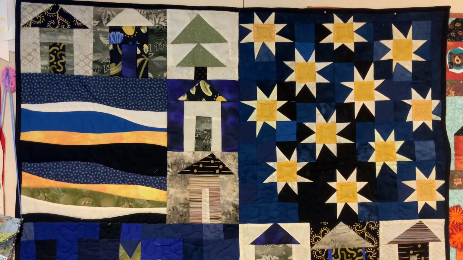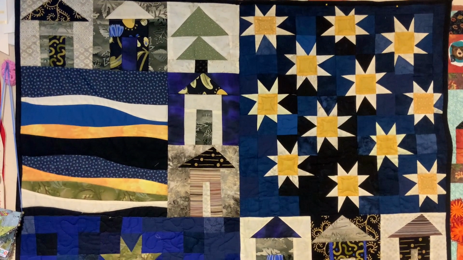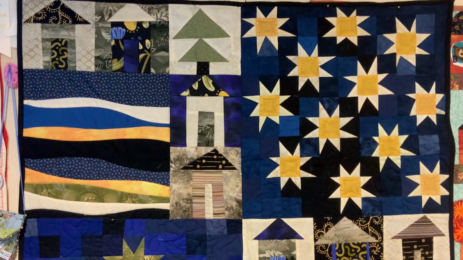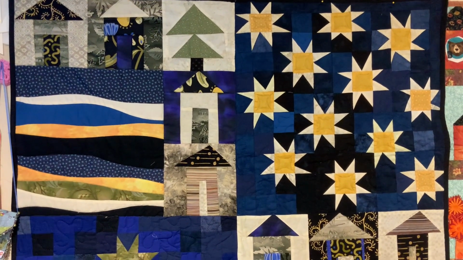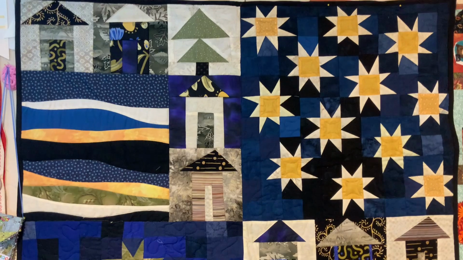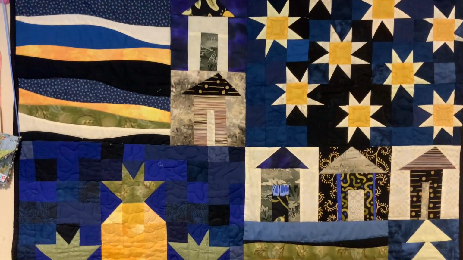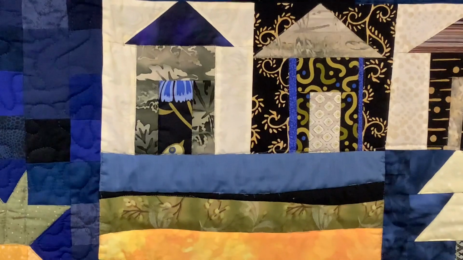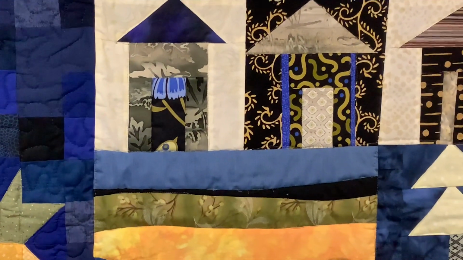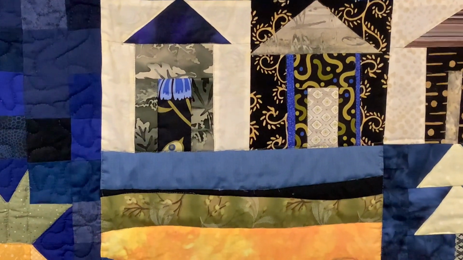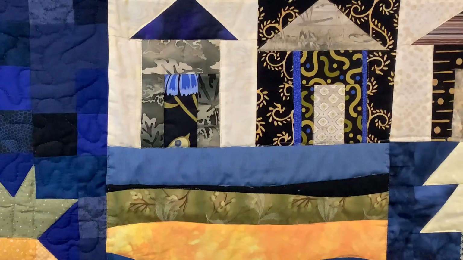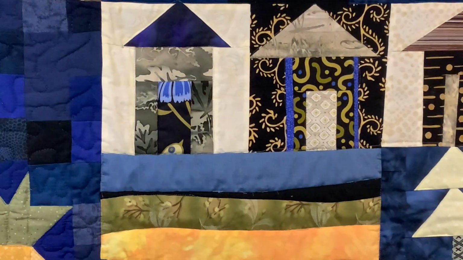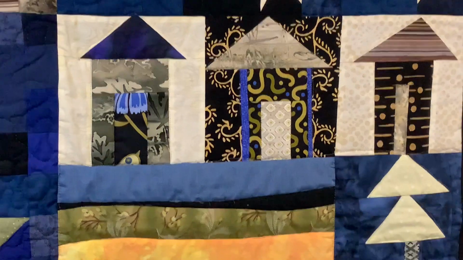But I put other things on the other sides of those blocks, those big blocks. Now you can see in this one how I added a row of bright blue on either side of the house because the 2 patterns didn't separate well enough for me.